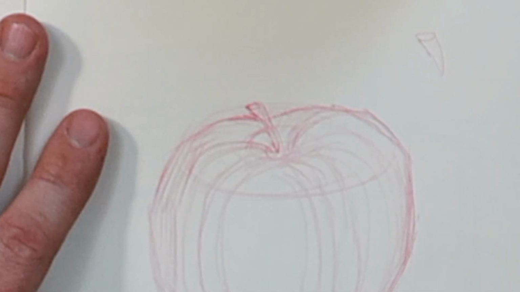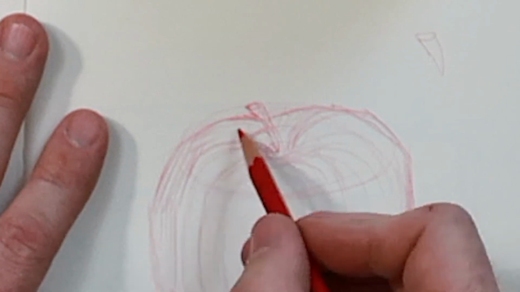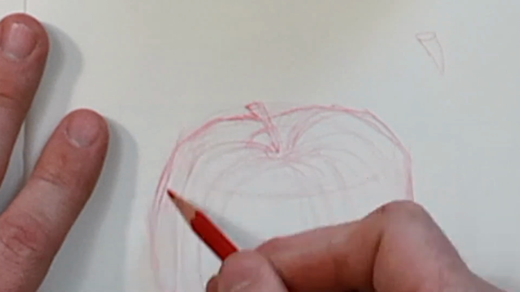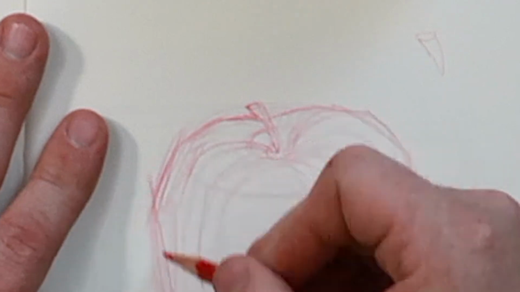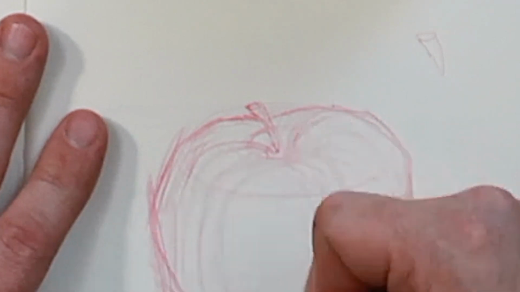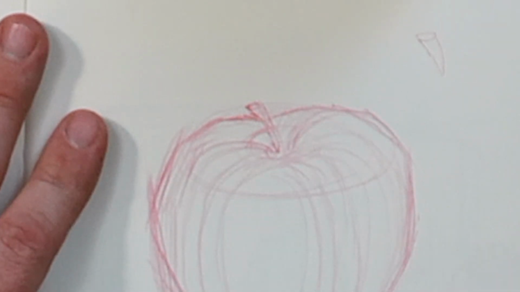I'm always trying to think about how people are going to read this when they see it. And, you know, if it's reading as pumpkin, sometimes it will read as pumpkin. Just push the shape a little bit, make it a little bit taller, change the proportions. You don't have to draw the apple exactly as you're seeing it.